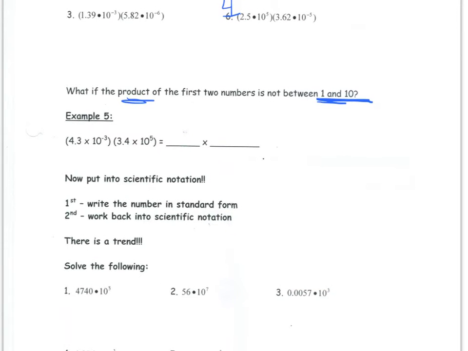Okay, so if I do this one right here, I'm going to multiply 4.3 and 3.4. So I'm going to do that, putting it in my calculator, 4.3 times 3.4, that gives me 14.62. Alright, then I'm going to put times 10, then I add the exponents, negative 3 plus 5, that gives me 2. Now, it's not between 1 and 10, so I have to move the decimal. Here's the decimal. I want to make this between 1 and 10, so I move it to the left 1. So it's going to be 1.462.